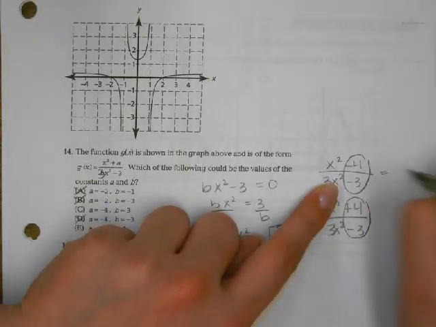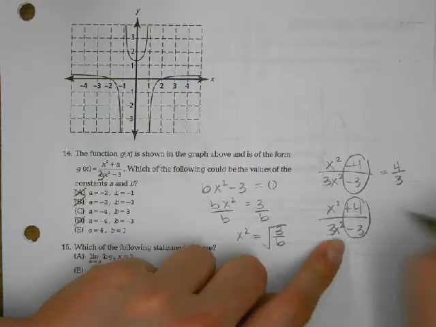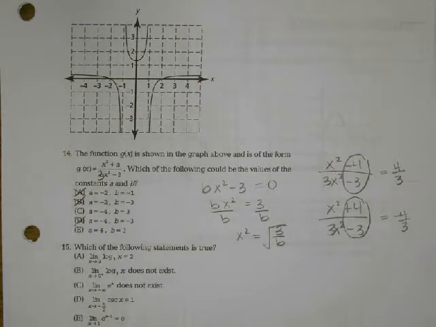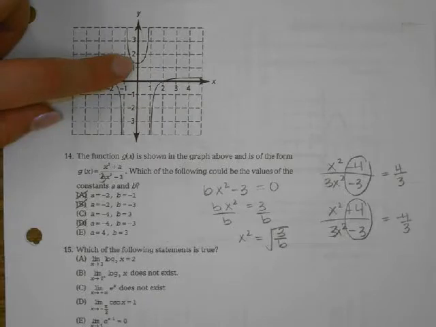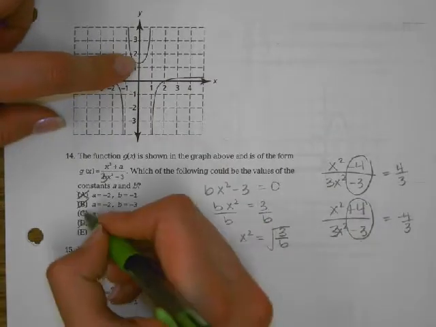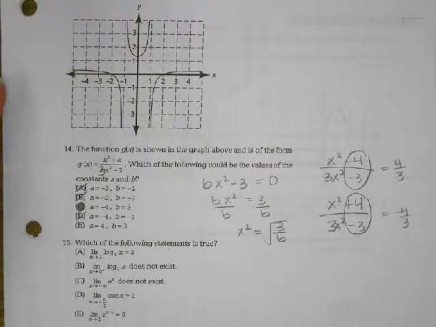So if I'm using -4, my y-intercept is +4/3. If I'm using +4, my y-intercept is -4/3. So I have to think about which one of those matches my graph, and +4/3 matches my graph. And so that means that -4 is what my a value should have been. So this answer is C. So this question technically could be on a pre-calc final because it fits that material a little bit better than it does calculus, actually. All right, for this one, which of the following statements is true?